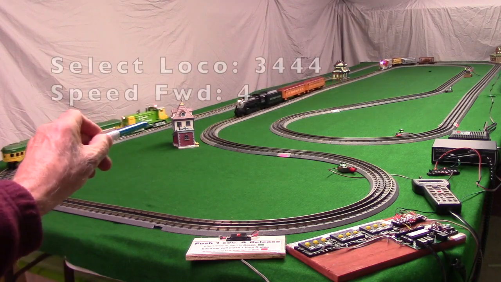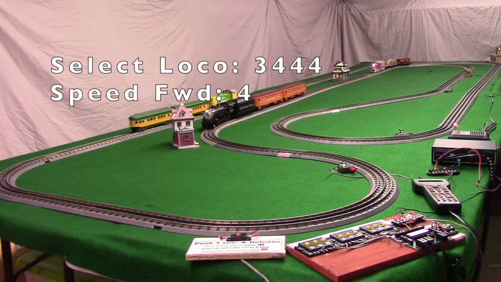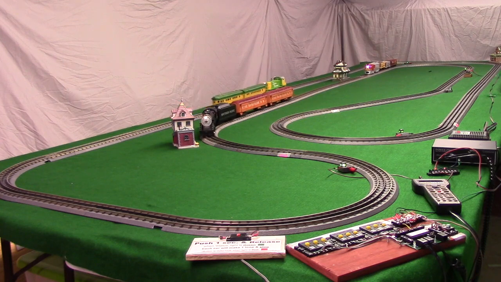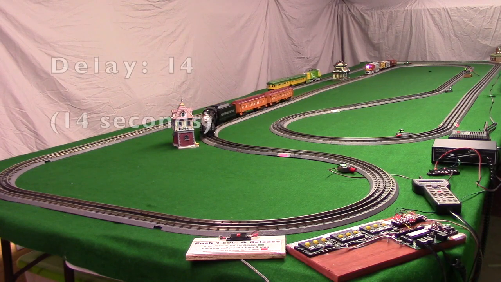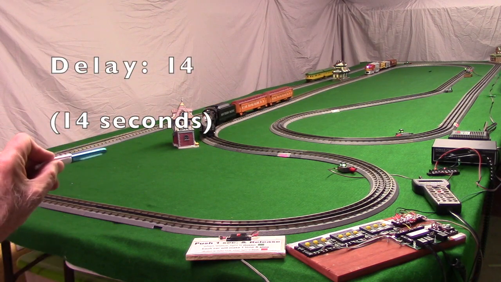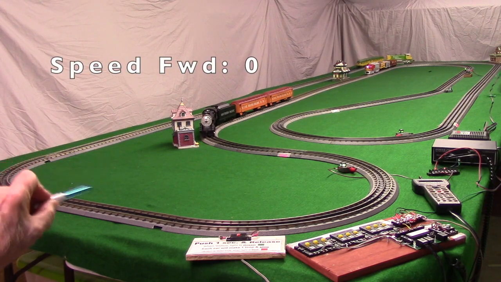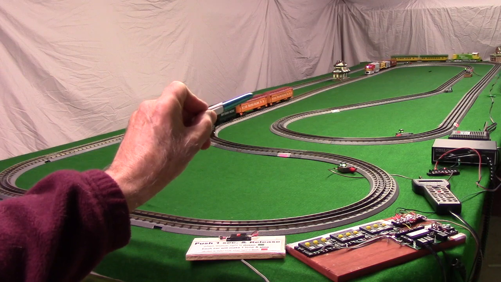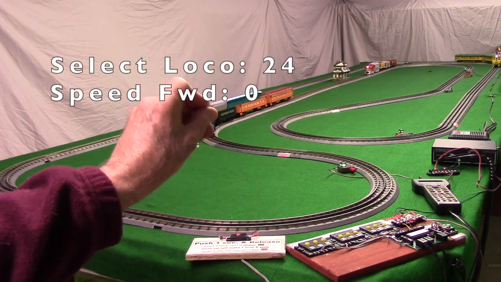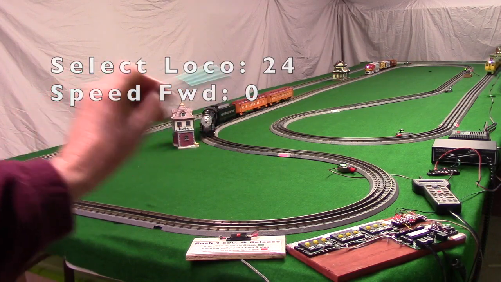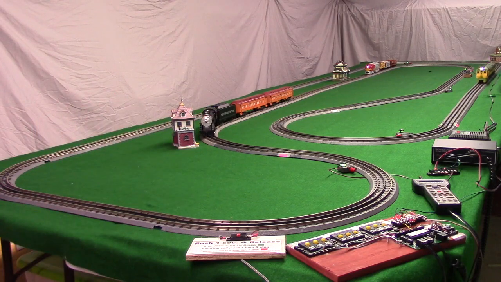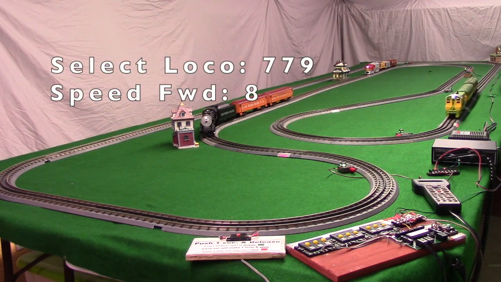The steam engine, we say select loco 3444, speed forward 4, and then when the time delay ended, we said speed forward 0, and that stopped it. Then we selected the F3 and said speed forward 0 to stop that one. So those 2 locos are stopped. Now the one running on the main line is coming in.